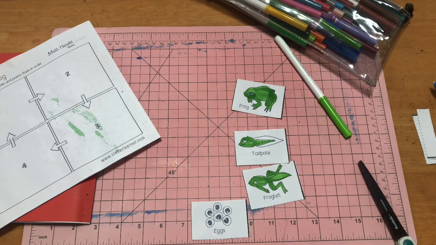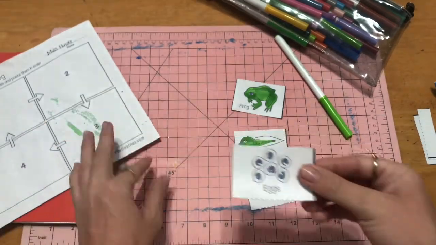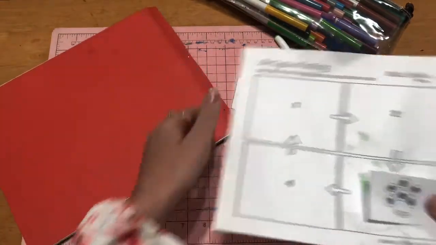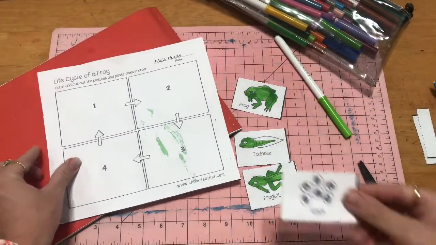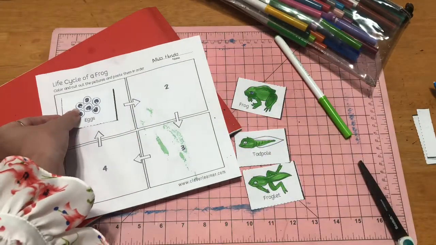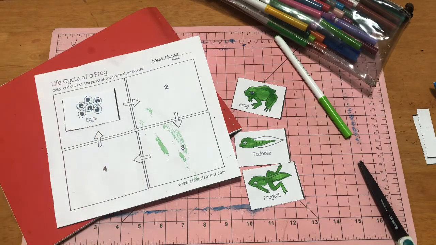What comes first in the life cycle of a frog? Yes, you're right. The eggs. So I'm going to pull my workbook across so you can see the paper a little better. I'm going to take the eggs and place it on the number 1 because that's where I want to stick it when I'm ready for sticking.